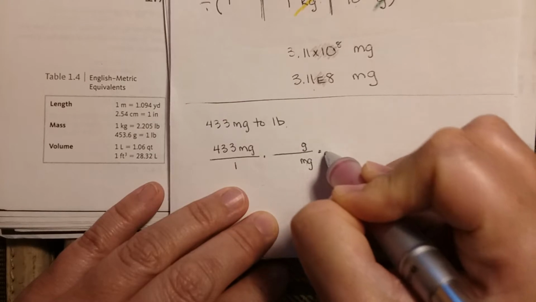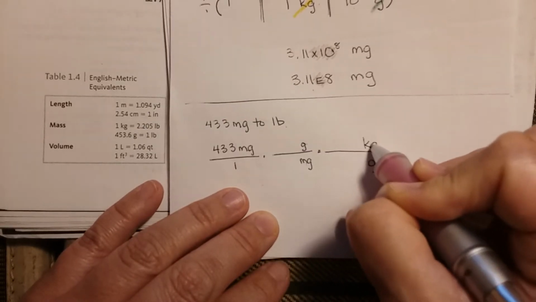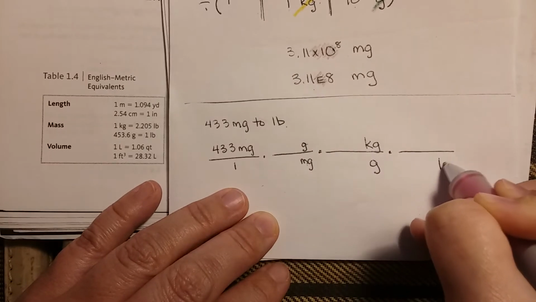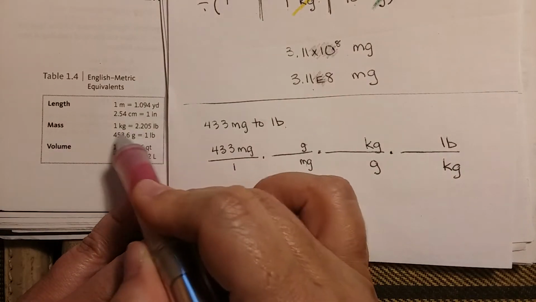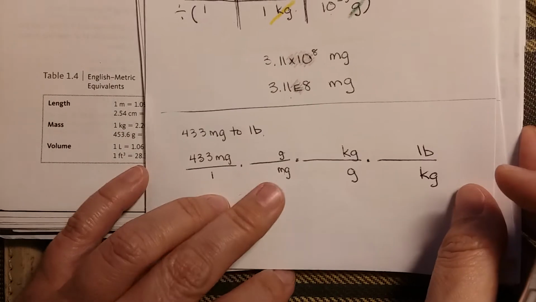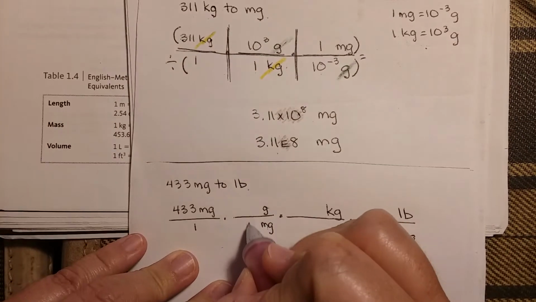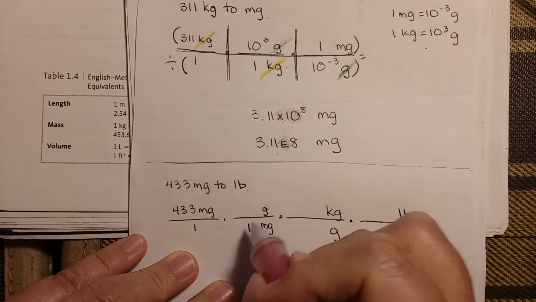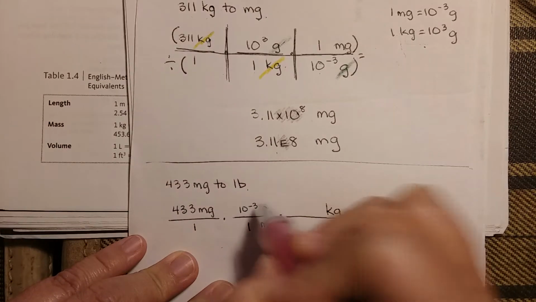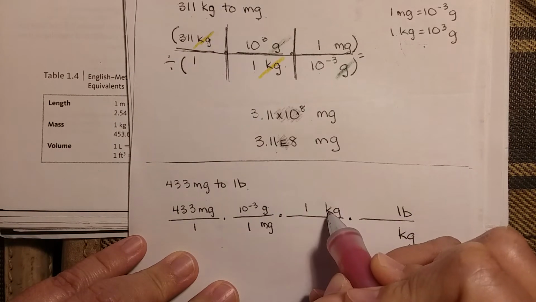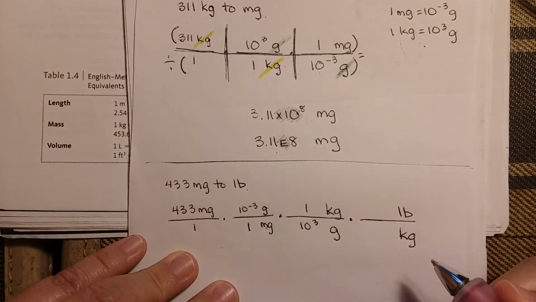So I'm going to go milligrams to grams. Grams up here, grams down here. Grams to kilograms. And then finally, I can go kilograms to pounds using this little conversion. So as far as milligrams and kilograms, I'm going to go up here. So 1 is next to the prefix, remember that. So 1 milligram is 10 to the negative third grams. Again, 1 is next to the prefix. So 1 kilogram is equal to 10 to the third grams.